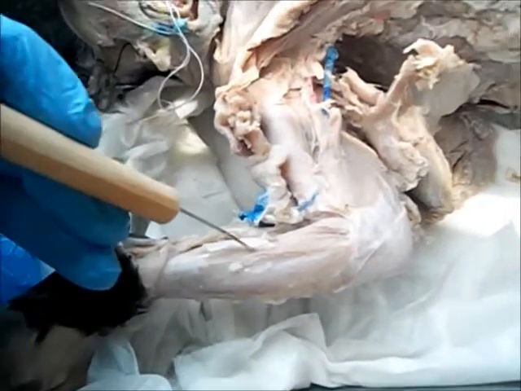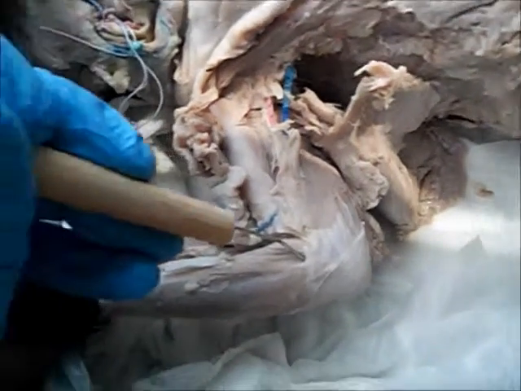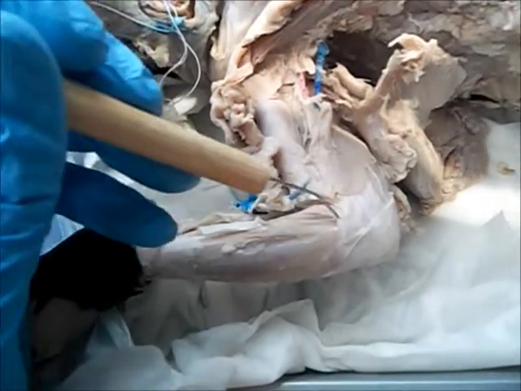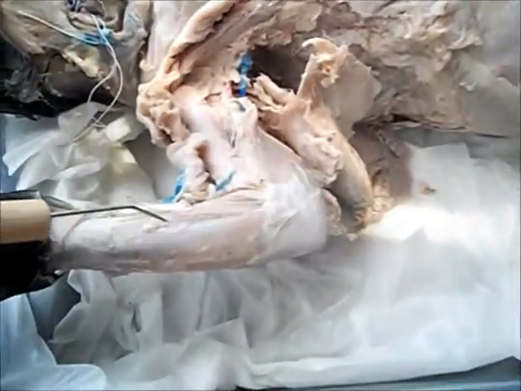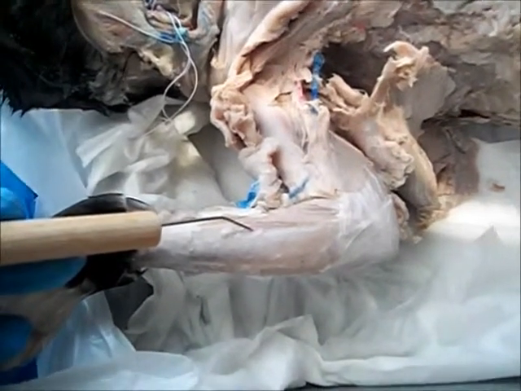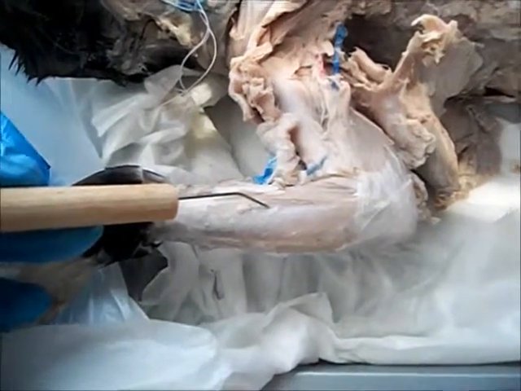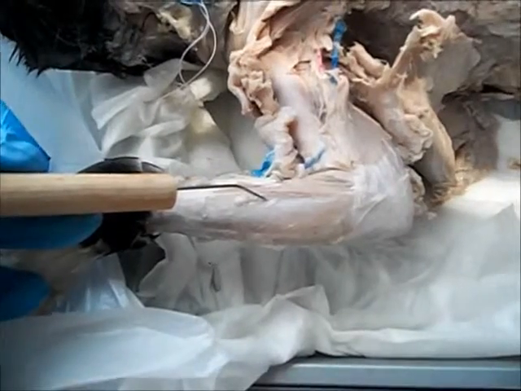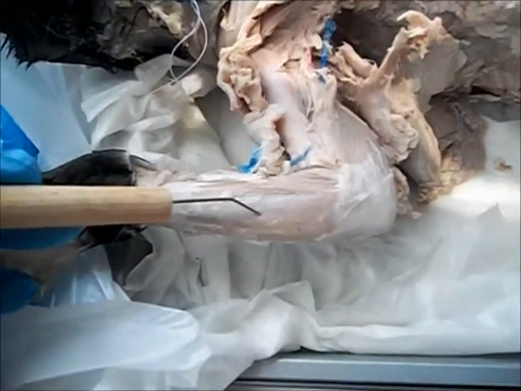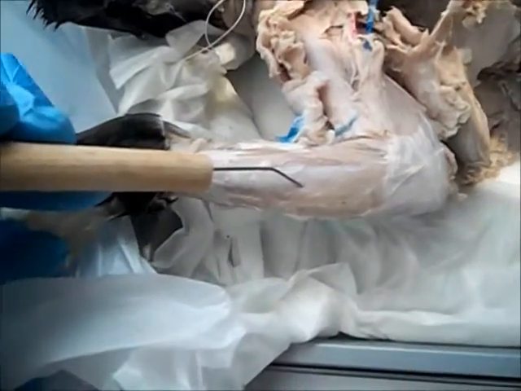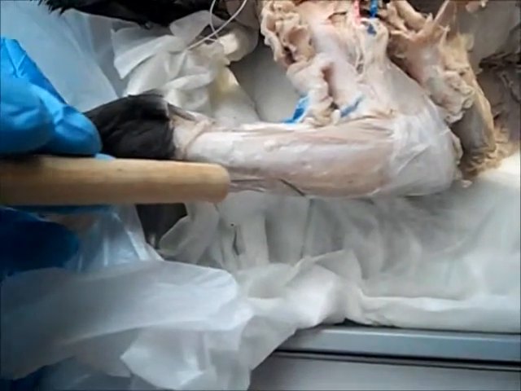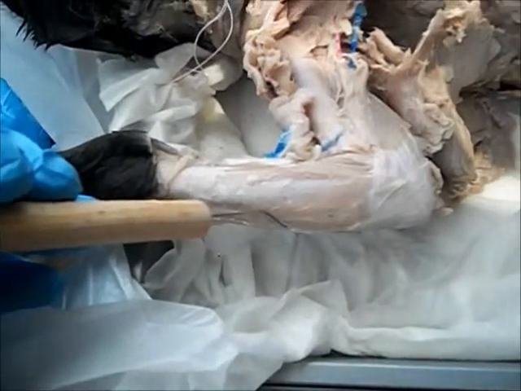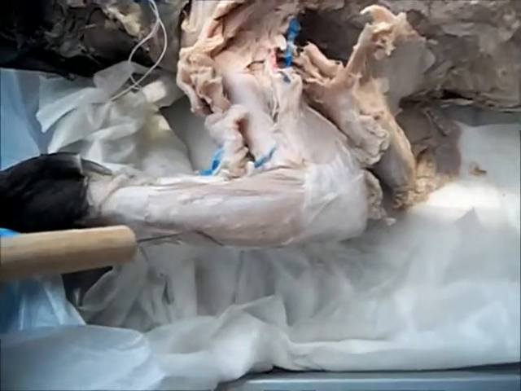Then we have the pronator teres over here, which pronates the paw. Then we have the flexor carpi radialis, which flexes the wrist. Then we have the palmaris longus, which flexes the digits. And we have the flexor carpi ulnaris, which flexes the carpals in the wrist.